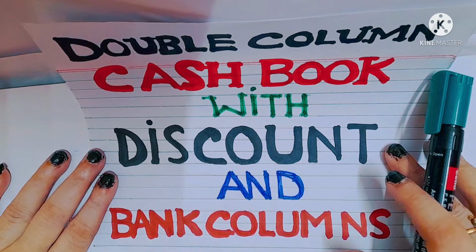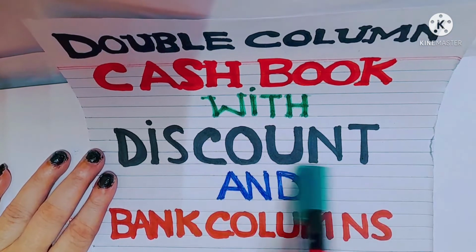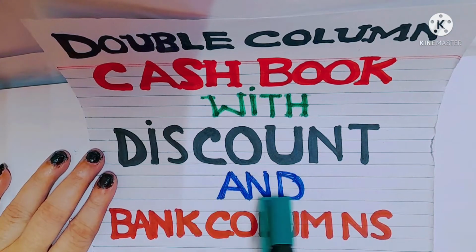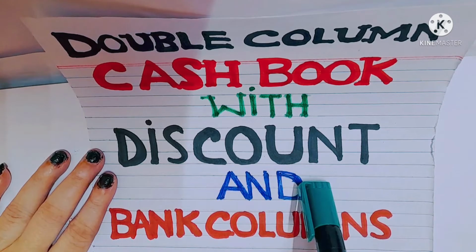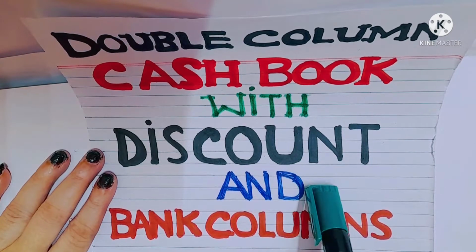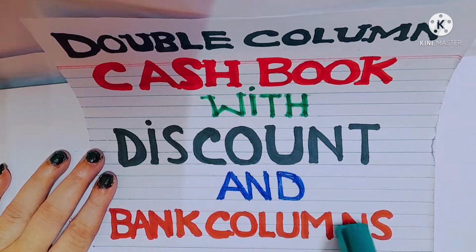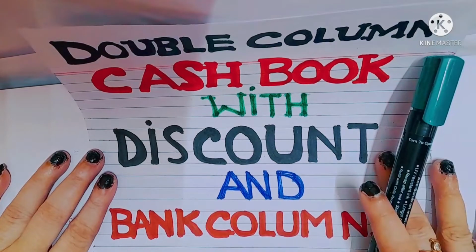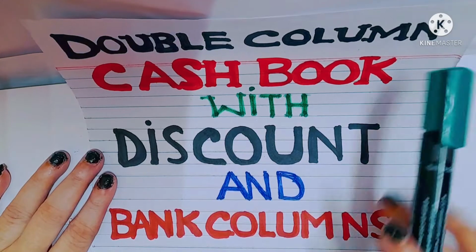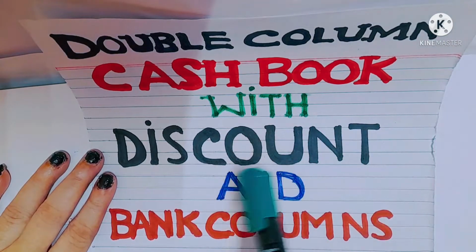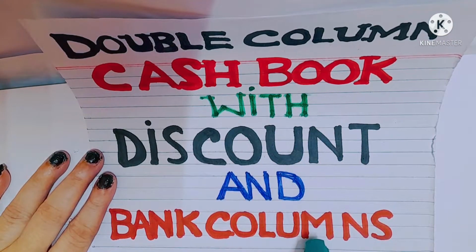This type of double column cash book with discount and bank columns is similar to the double column cash book with discount and cash column. But today, let me show you how to solve a double column cash book problem with discount and bank columns.